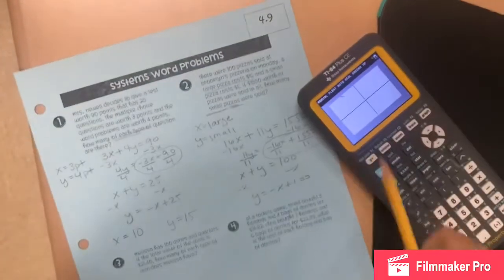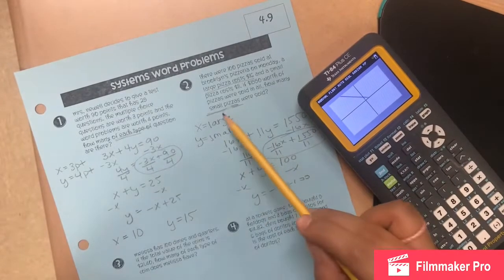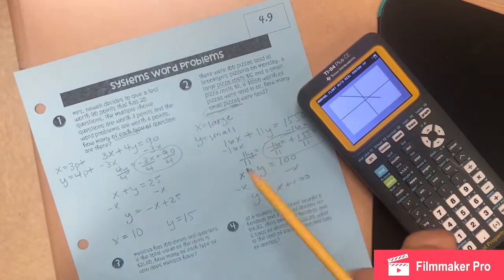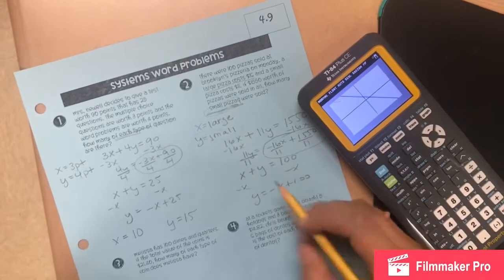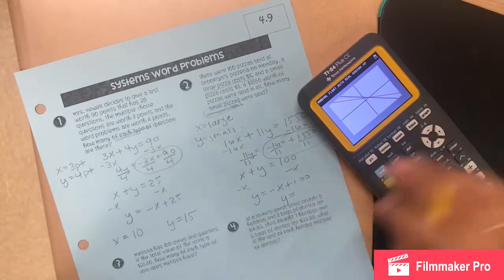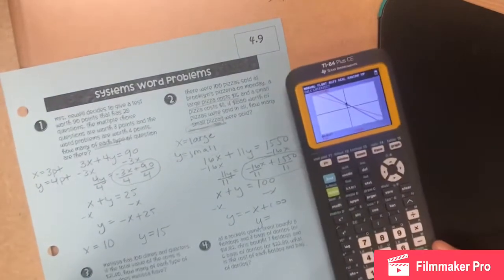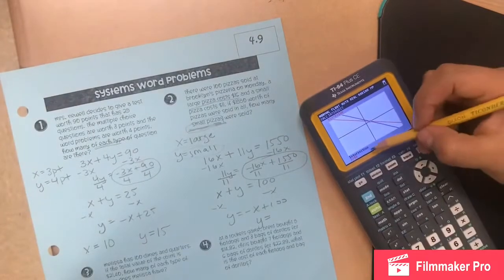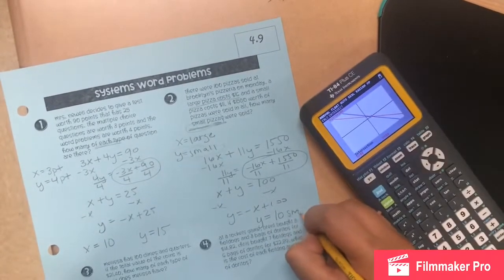Now we have to pay attention here because they don't want both. They are asking only for the small pizzas. So small means we labeled small as the y. So that means I'm only looking for my y value, not the x. Okay, so that's why it's really important we label what's what. So then when I go find my answer, I know I look at just the y. So there were 10 small pizzas.